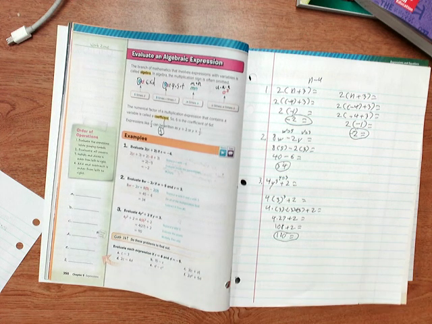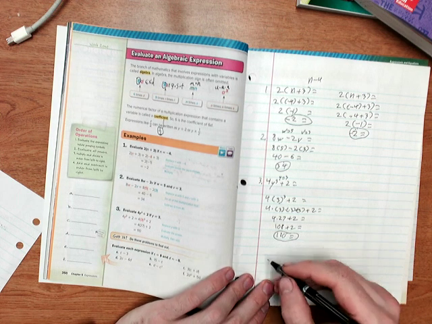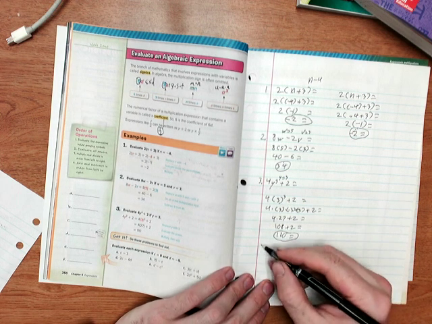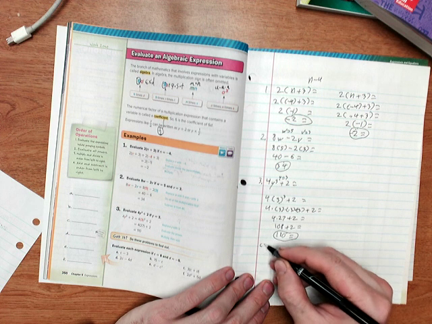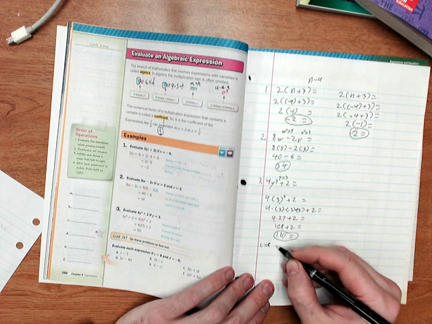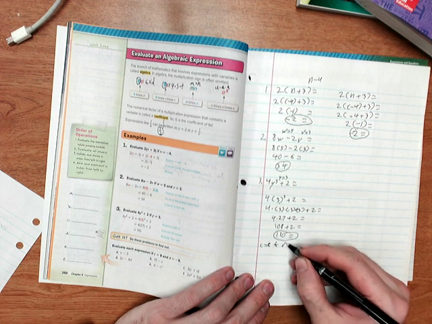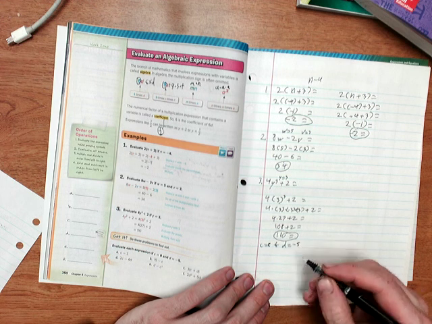Okay, now let's see if we can do our A, B, C, and D. So for all of these, C equals 8 and D equals -5.